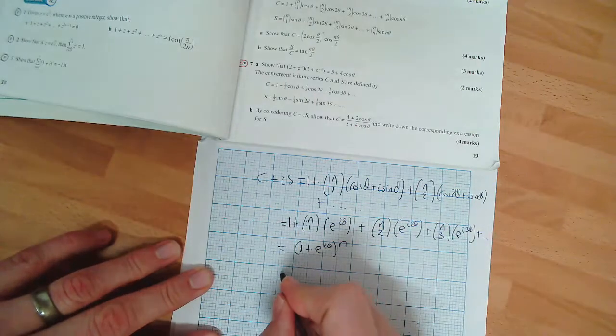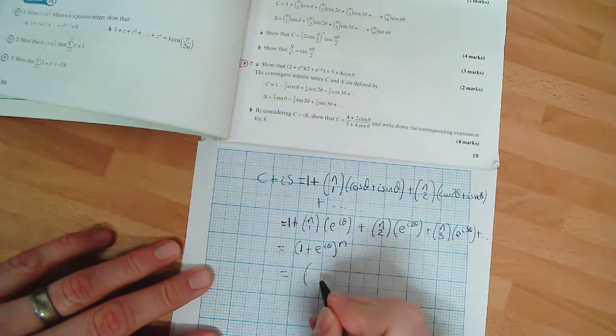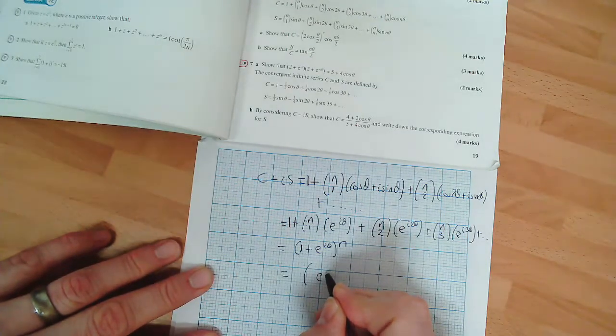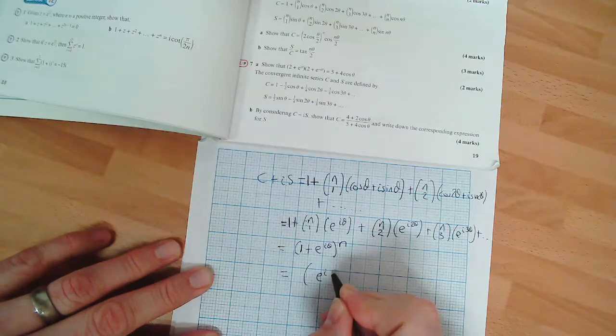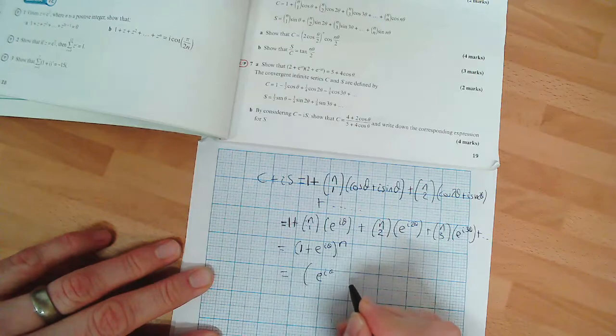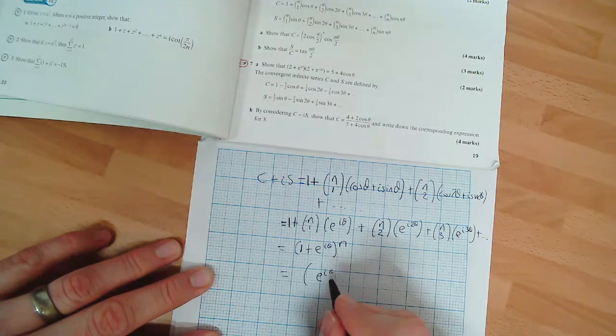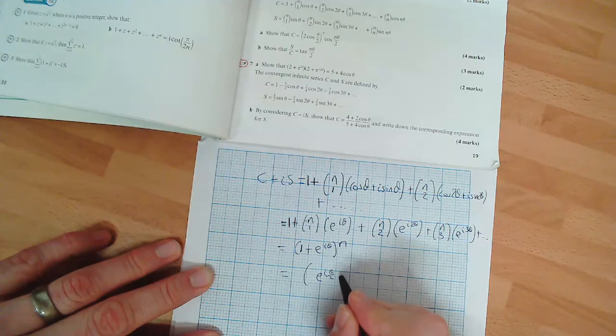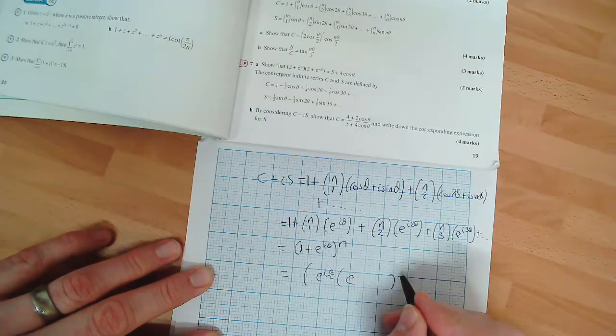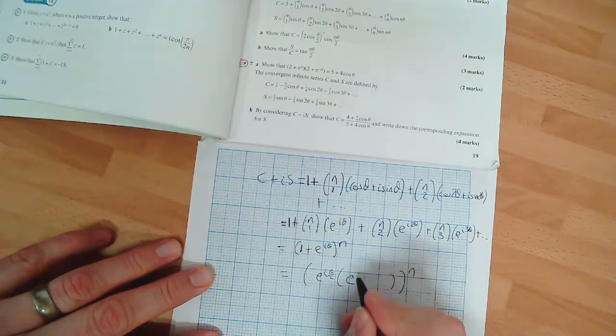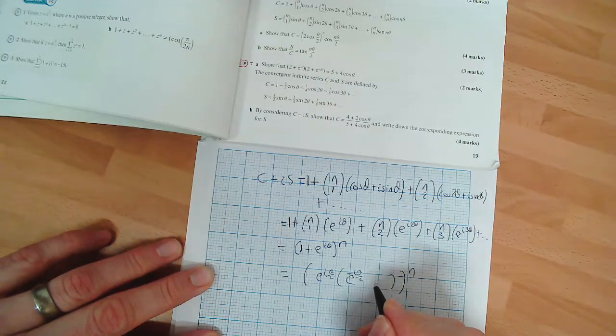Now we're going to take a nice little step, a step that we've seen before. I'm going to take out a factor of e to the i theta over 2, and I'm going to multiply that by, in the bracket, e to the negative i theta over 2, plus e to the i theta over 2.